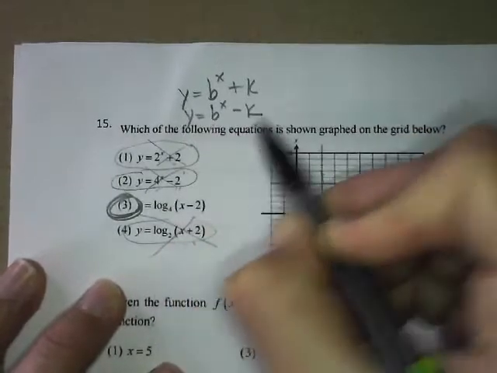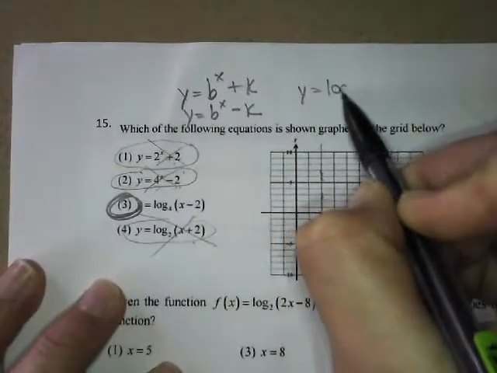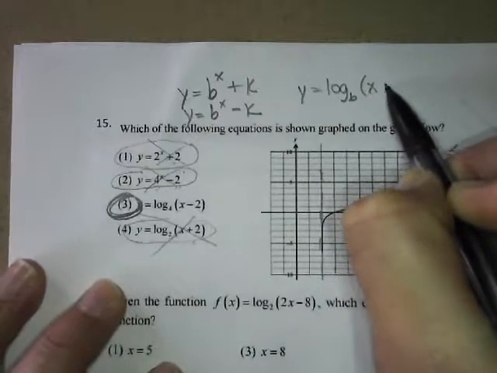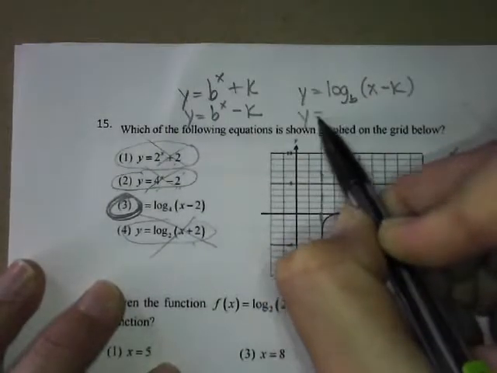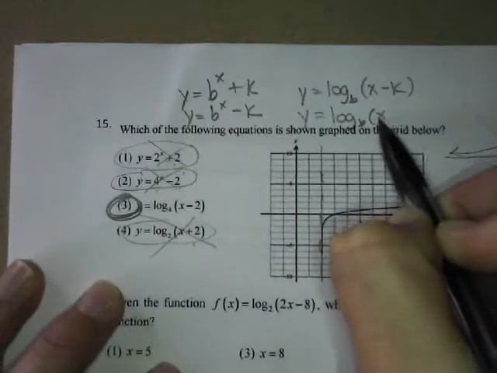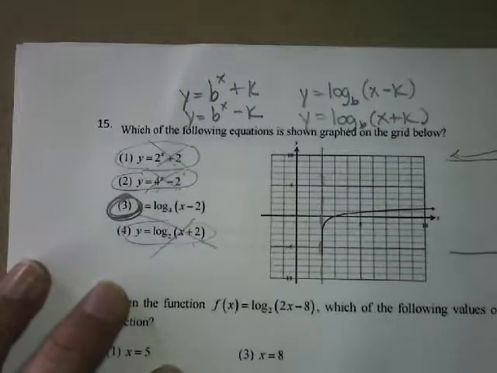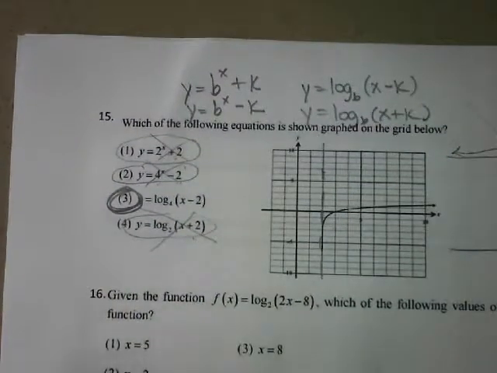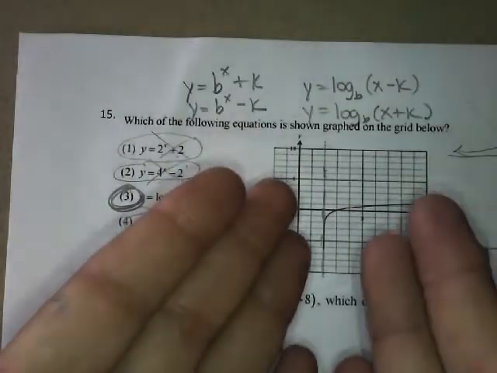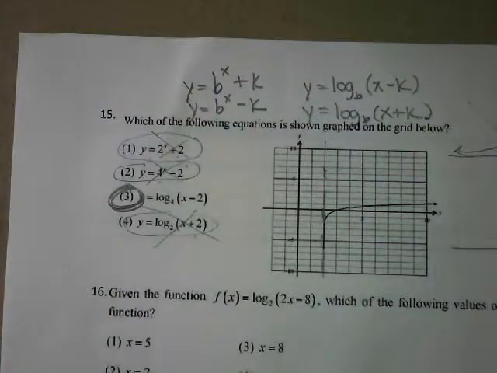versus y equals log base b of x minus k, y equals log base b of x plus k. They could make those your four options and tell you b is a positive number and k is a positive number. And then your calculator is not going to be your go-to anymore. You're going to have to rely on that transformation and shift stuff.